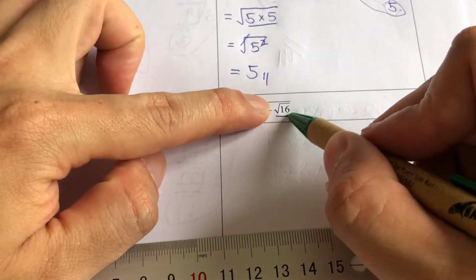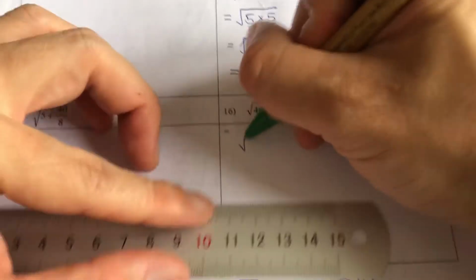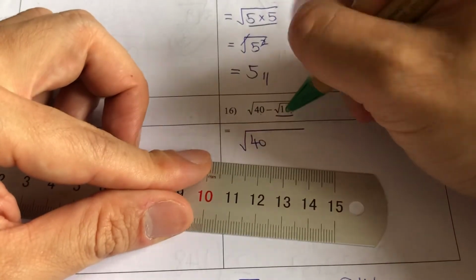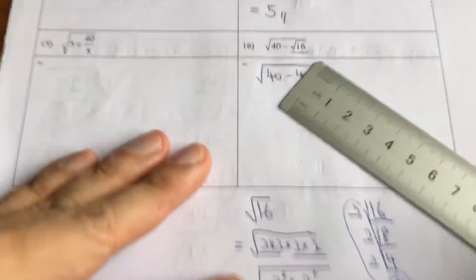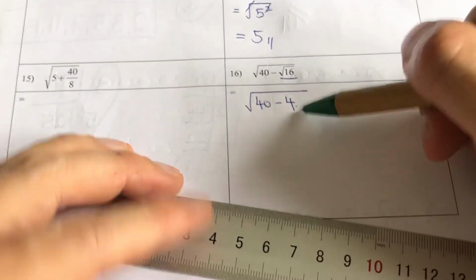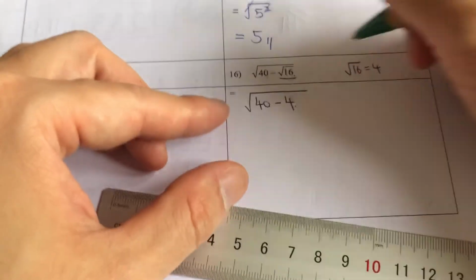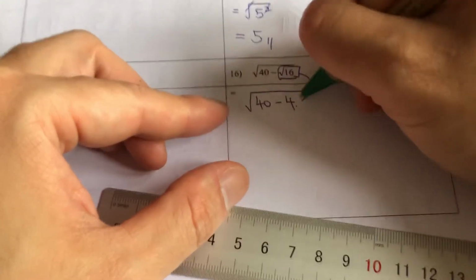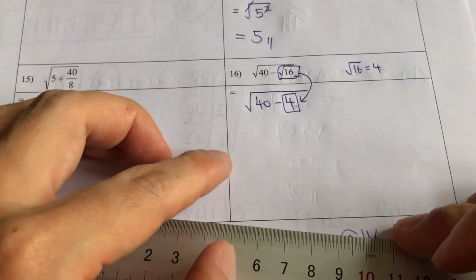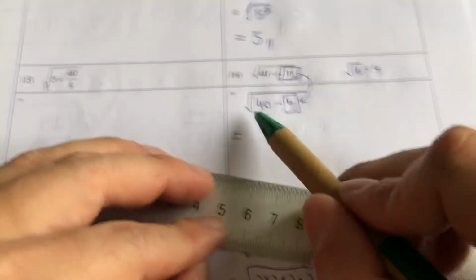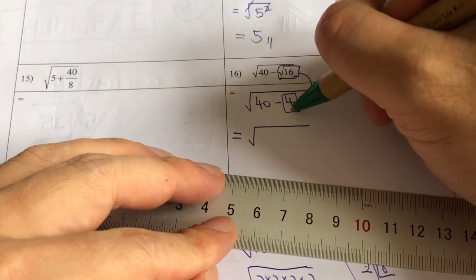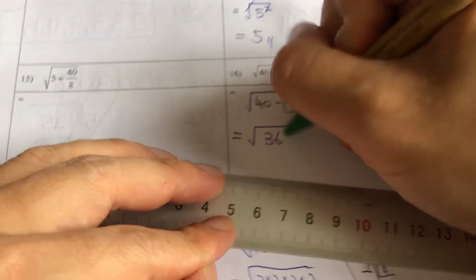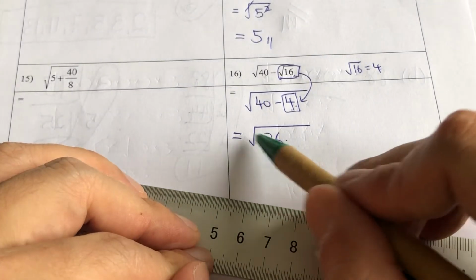So now we may go back to here. We know that square root of 16, this part is 4. So you can rewrite the square root of 16 as 4 only, okay? Because square root of 16 equals 4. Now we will just replace the square root of 16 by 4. All right? And then now we have to deal with this. Square root of 40 minus 4. So 40 minus 4, what is that? 36. It is 36. So now we have to deal with the square root of 36.